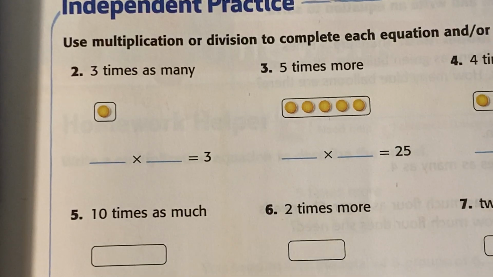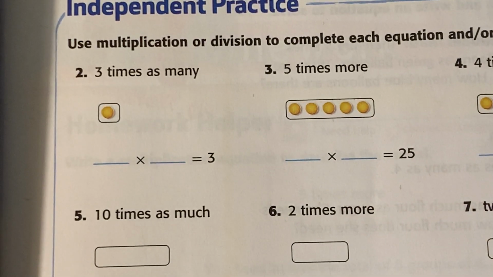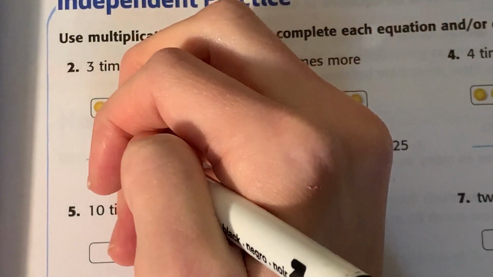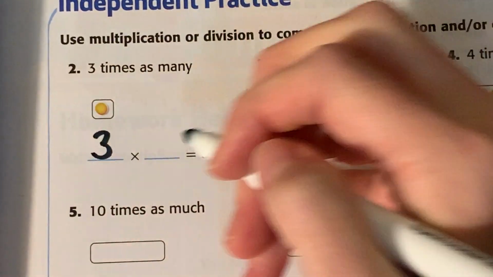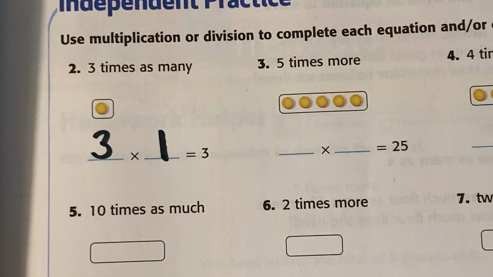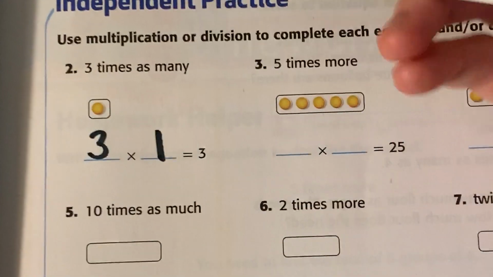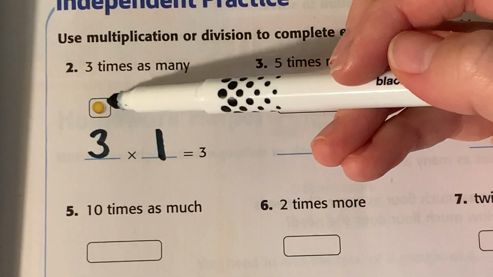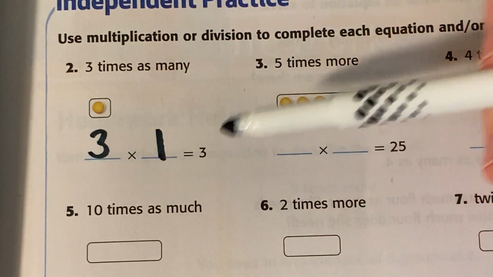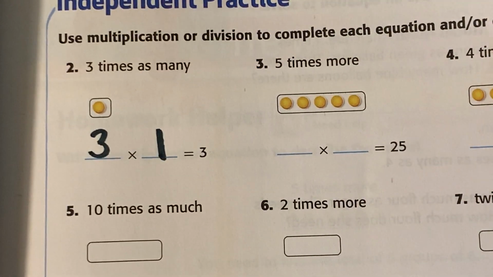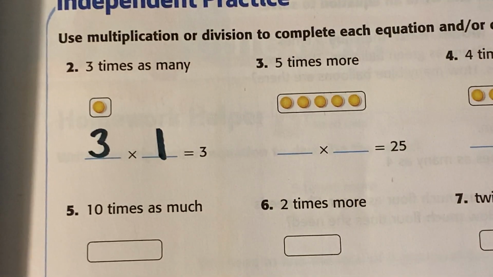So if we wrote that as a multiplication problem, that would be 3 times as many as 1. Okay? So they're saying there's 3 times as many as there are here. 3 times 1 gives you 3. And you would do that with those other ones too, which you will go ahead and practice while you're doing your daily lesson practice.